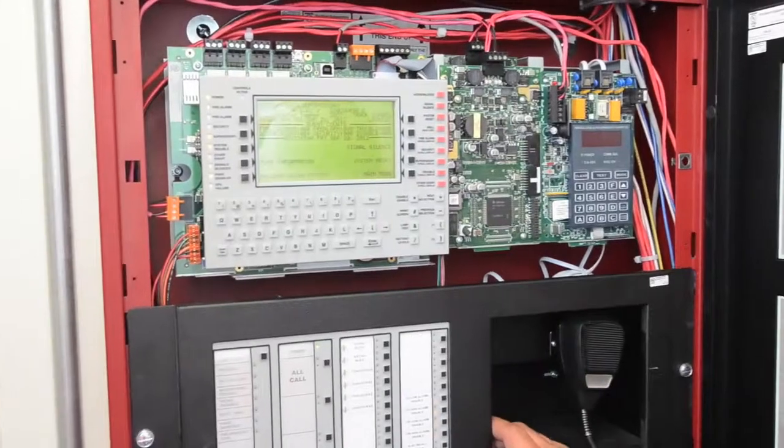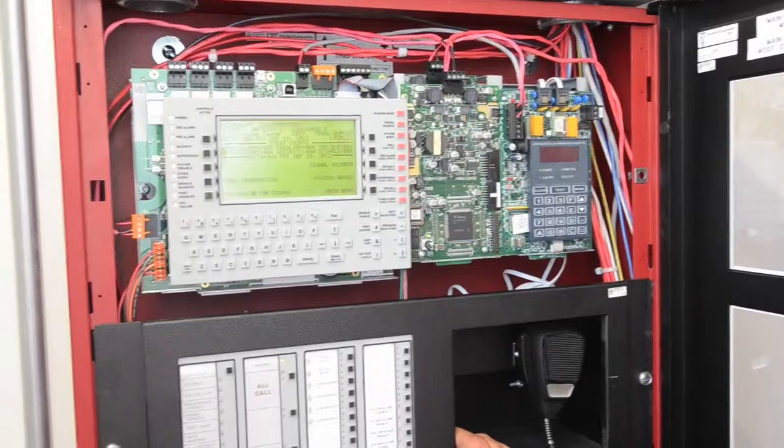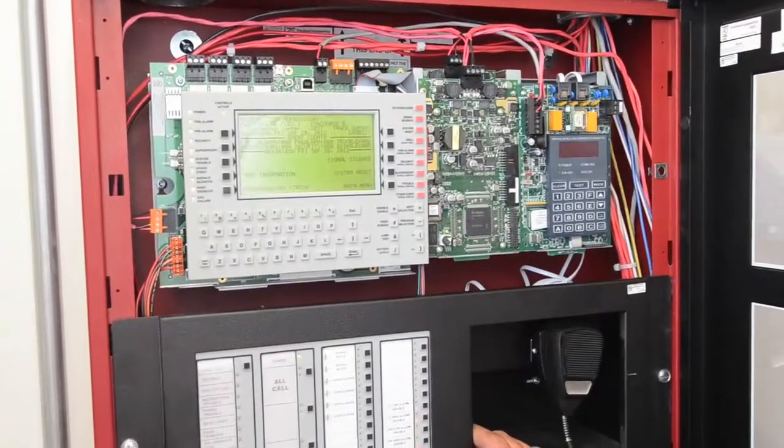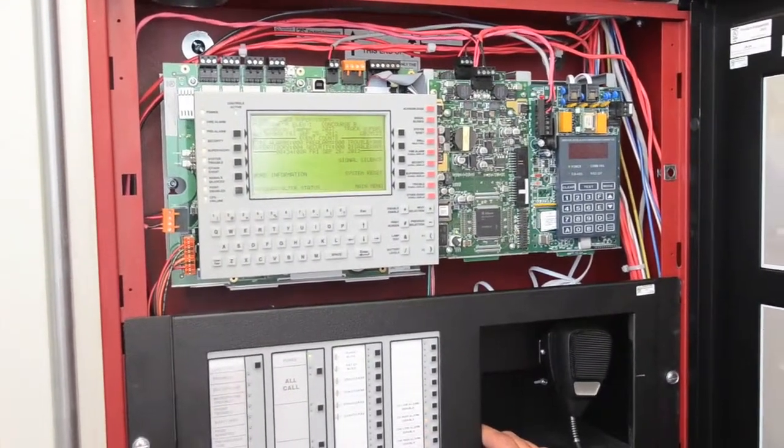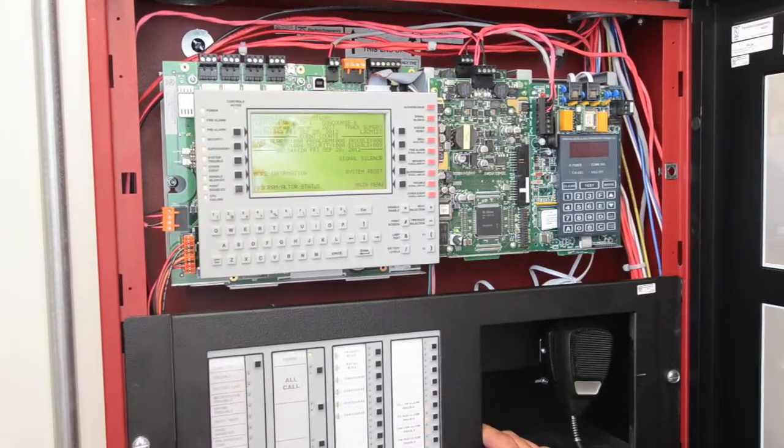Anybody have any questions? Those pull stations are everywhere. I kind of see them. What are the chances of anybody just screwing with them, like kids that like to pull them? You have to come here and reset the whole system.